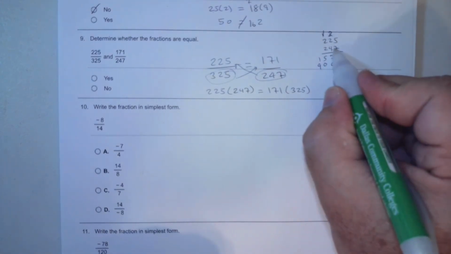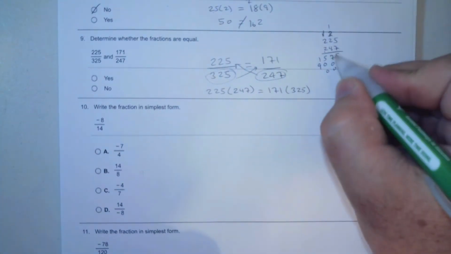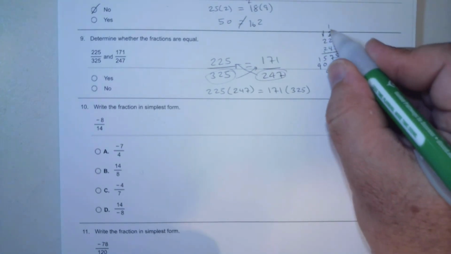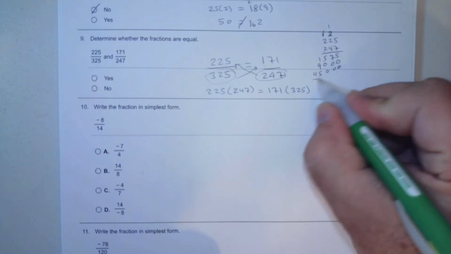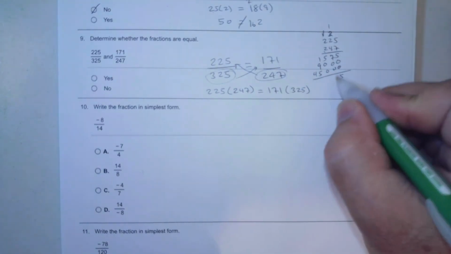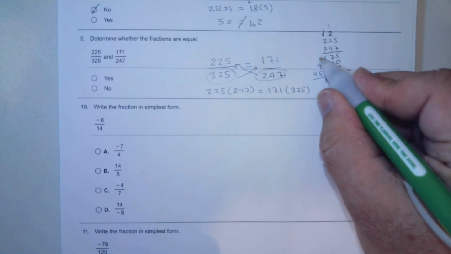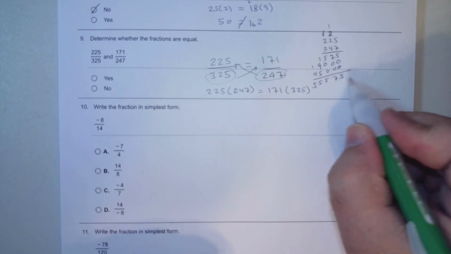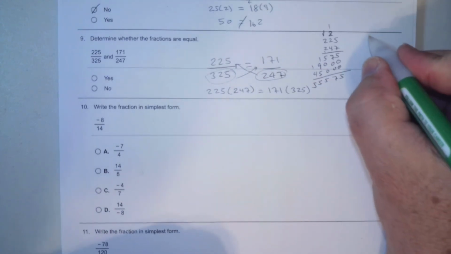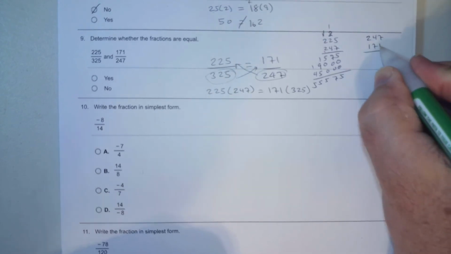Now it's 2 zeros, since I'm in the hundreds. 2 times 5 is 10. 2 times 2 is 4, plus 1 is 5. 2 times 2 is 4. Or 247 times 171.